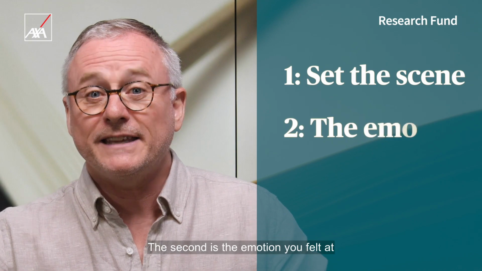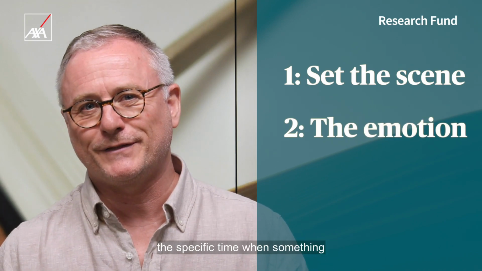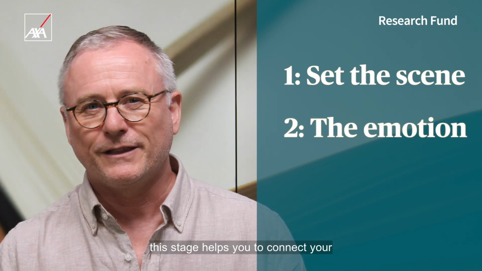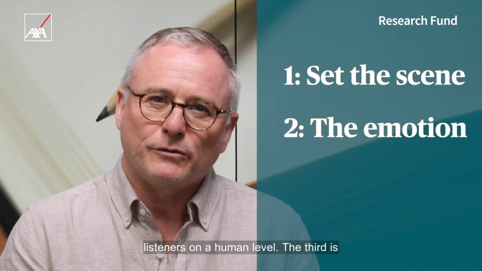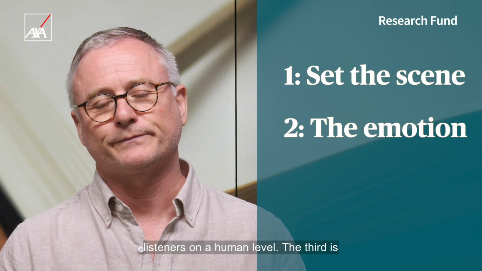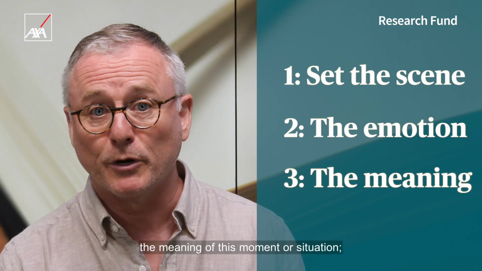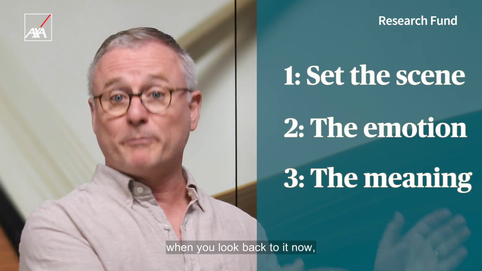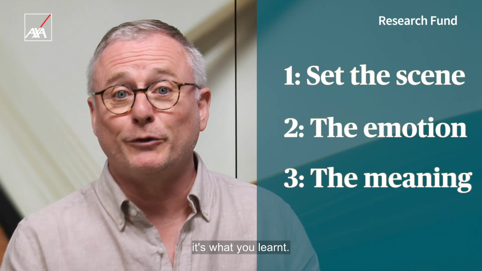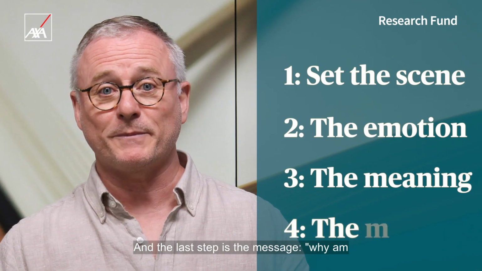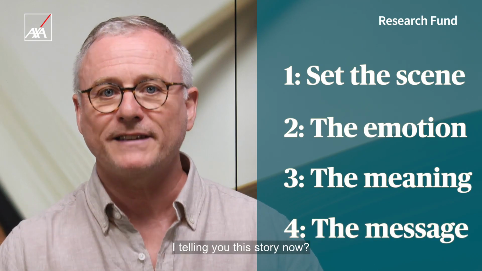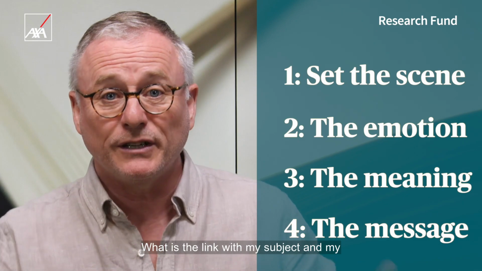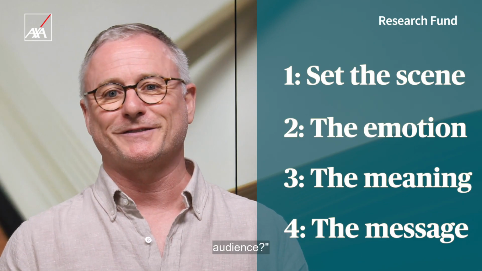The second is the emotion you felt at the specific time when something happened. This stage helps you to connect to your listeners on a human level. The third is the meaning of this moment or situation when you look back to it now. It's what you learnt. And the last step is the message. Why am I telling you this story now? What is the link with my subject and my audience?